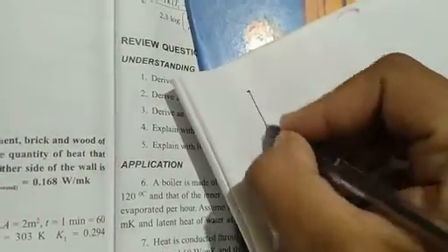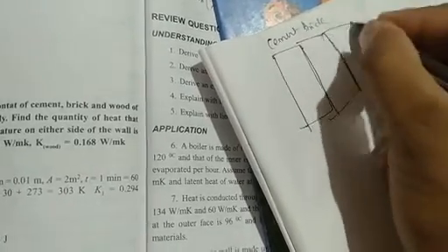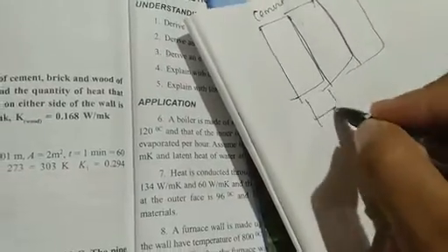So which materials have they considered? They have considered three materials. First one is cement, second is brick, third is wood.